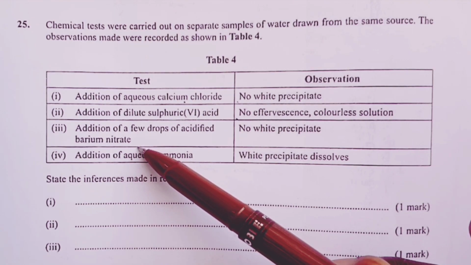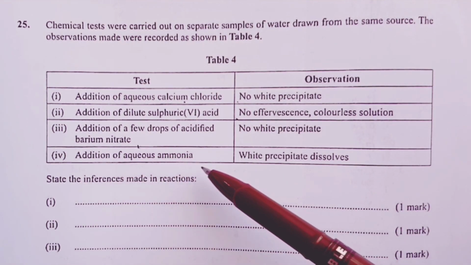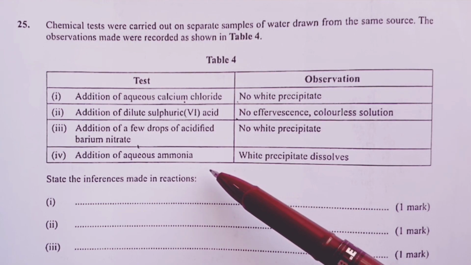We have no white precipitate. A good student should know that probably here sulfate or sulfite ions are not present. Lastly, we have addition of aqueous ammonia. White precipitate dissolves. This is obviously zinc.